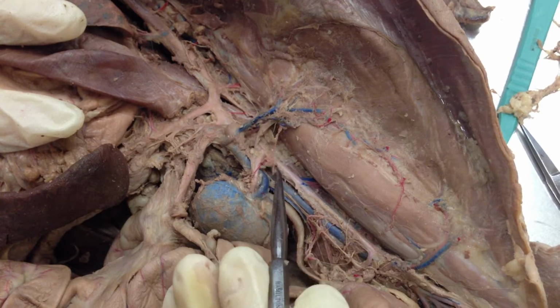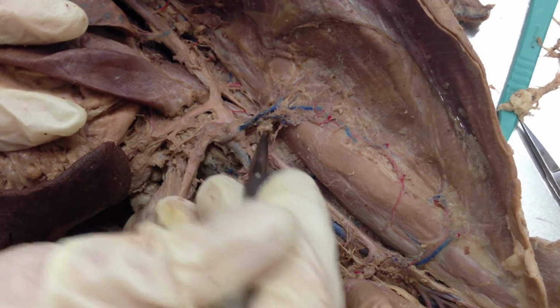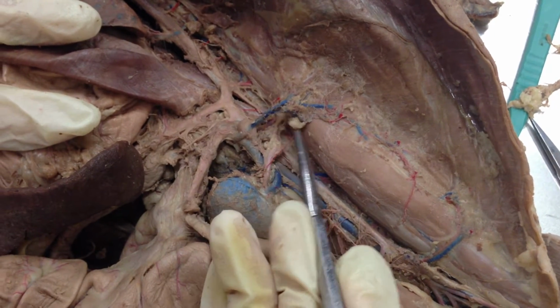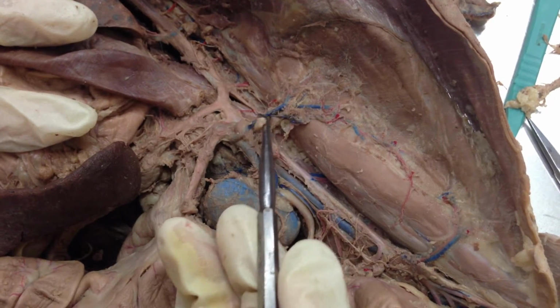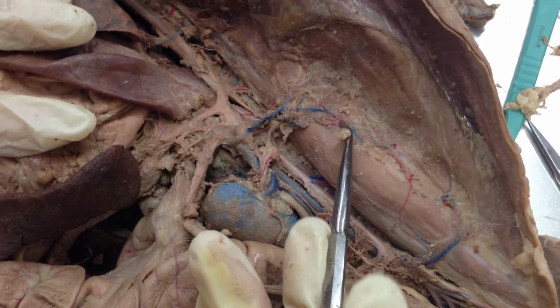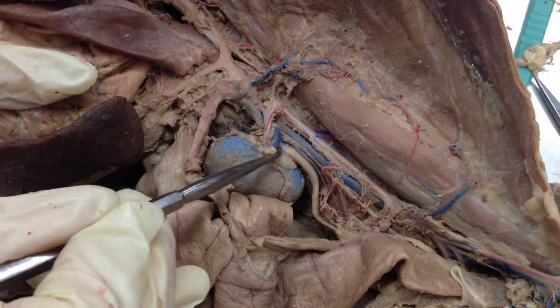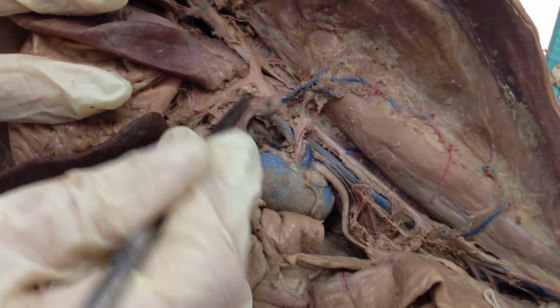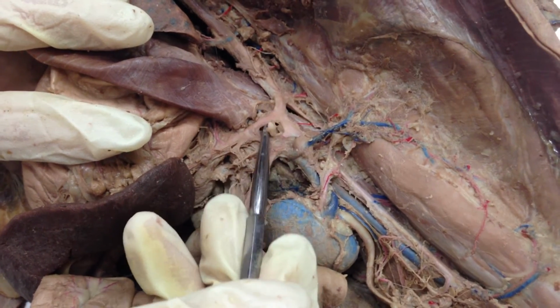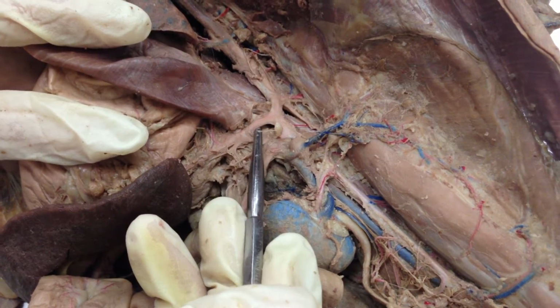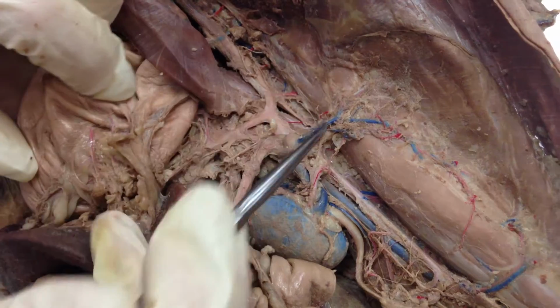This would be your adrenolumbar artery, just following that. Can't really see that too well, but that's the adrenolumbar vein. So between the diaphragm and the kidney are two main branches. The superior one is the celiac trunk, which has three main branches.